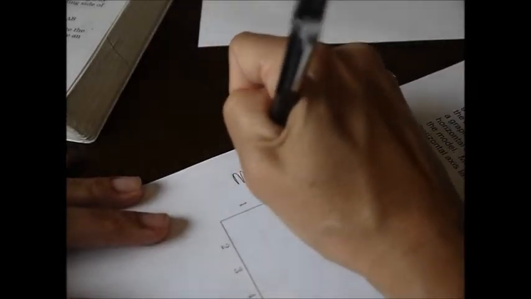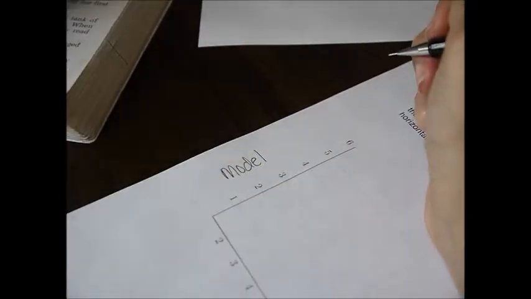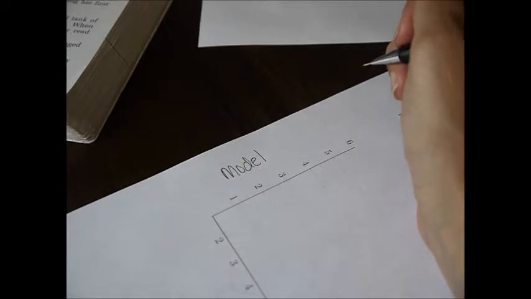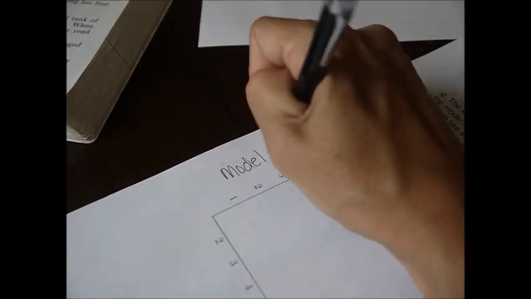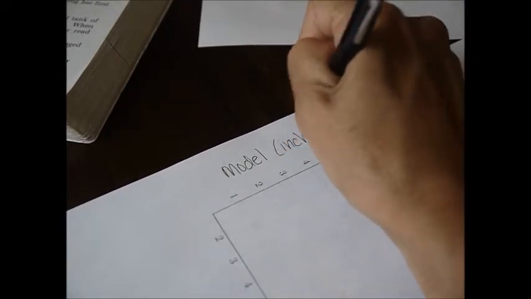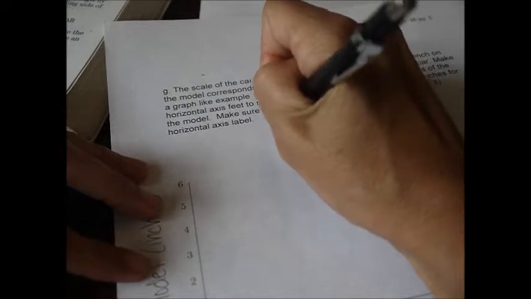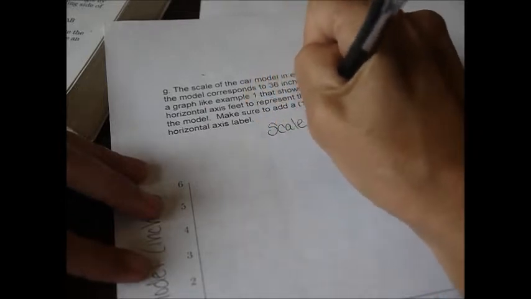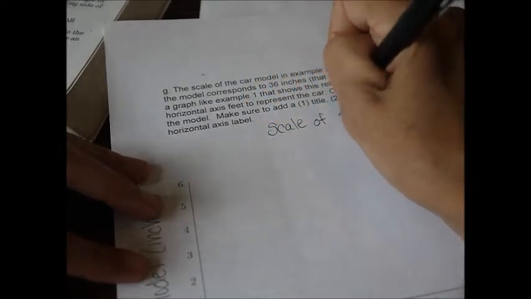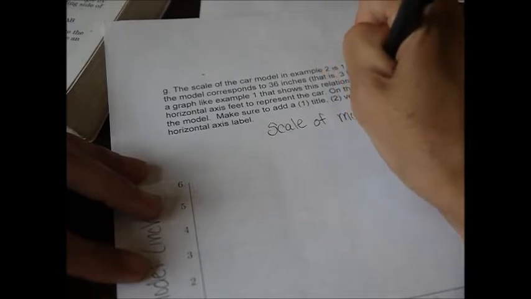And then on the side, we're going to say model in inches, right? We're going to title it. So we've labeled the axis, and then we're going to title it. Let's call it scale of model car.